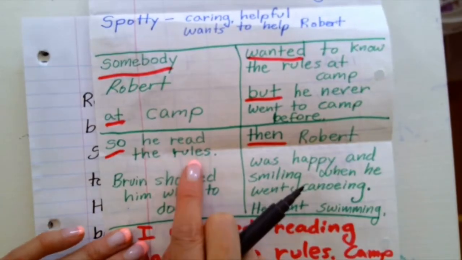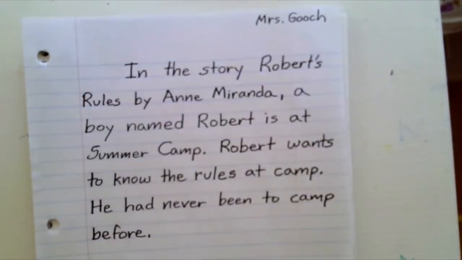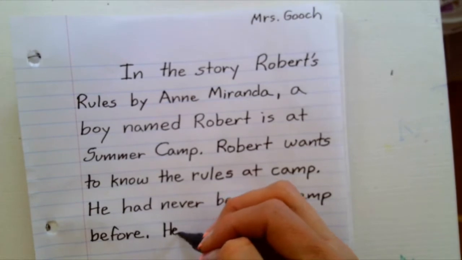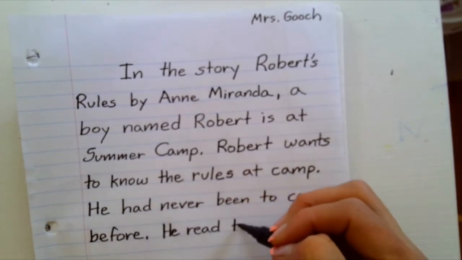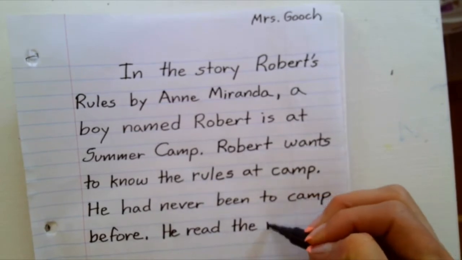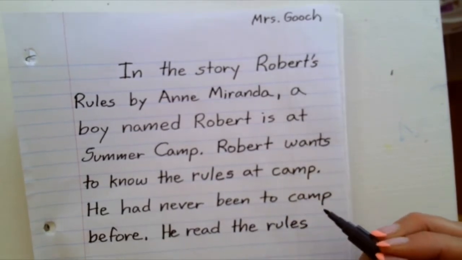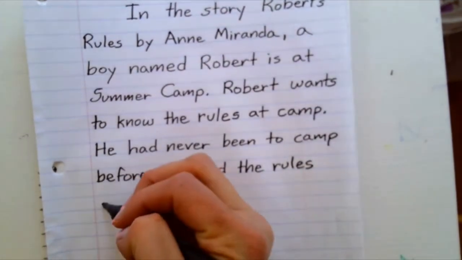So what did he do about that? He read the rules. You can put in a little more information if you really want, just not too much because we still want a very short version. I'll say he read the rules carefully.